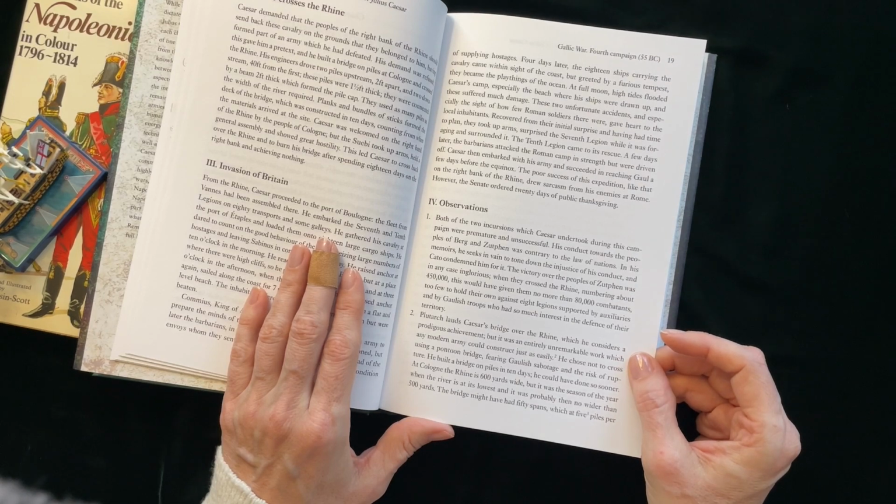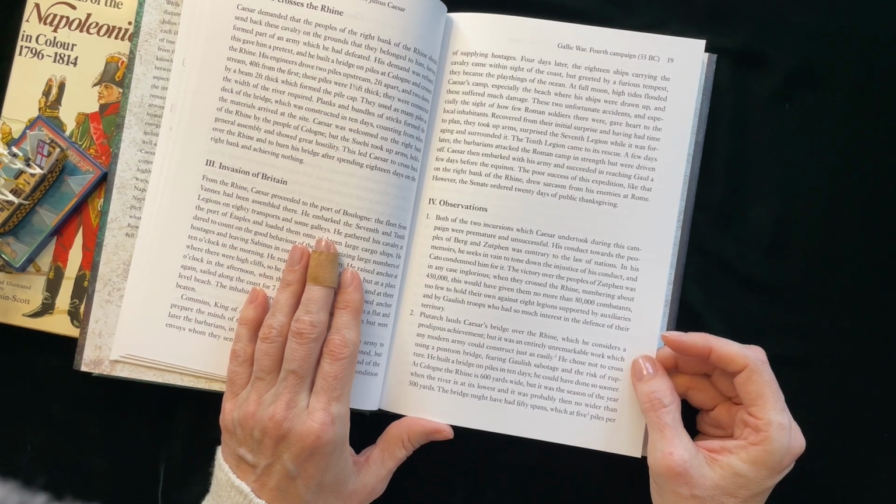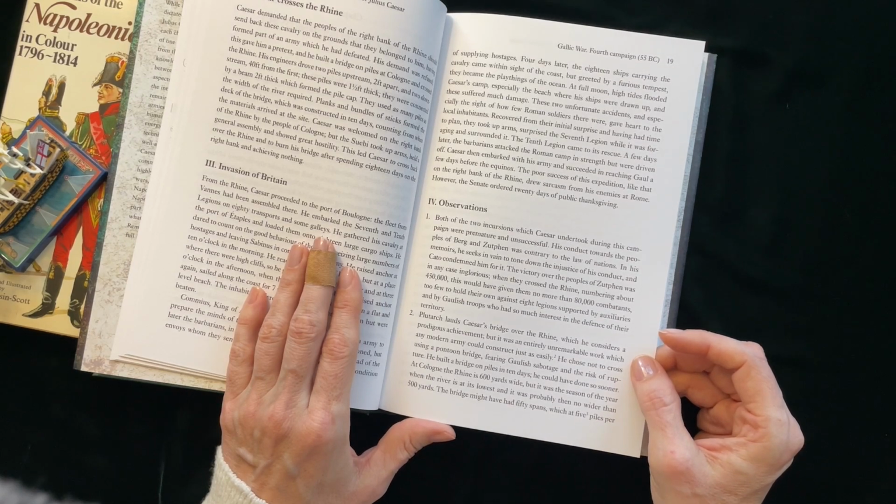Plutarch lauds Caesar's bridge over the Rhine, which he considers a prodigious achievement, but it was an entirely unremarkable work which any modern army could construct just as easily. He chose not to cross using a pontoon bridge, fearing Gaulish sabotage and the risk of rupture. He built a bridge on piles in 10 days. He could have done so sooner.